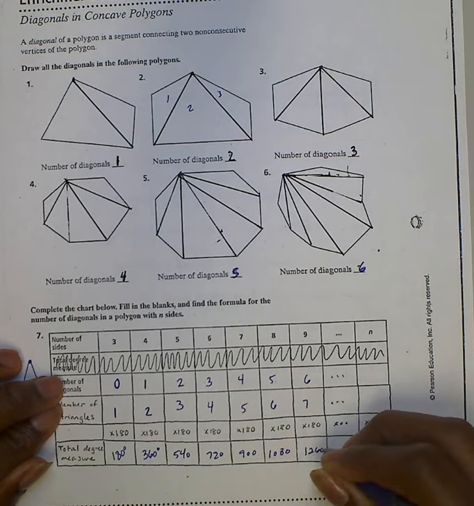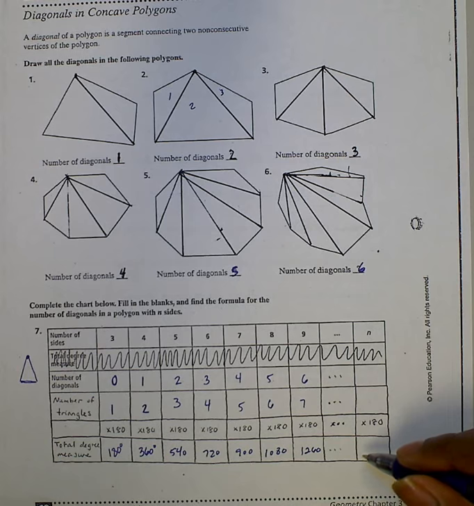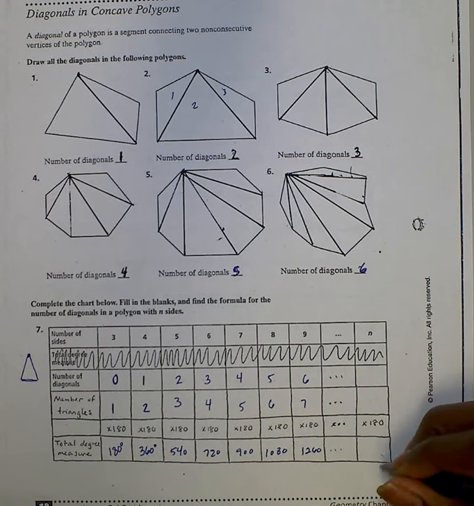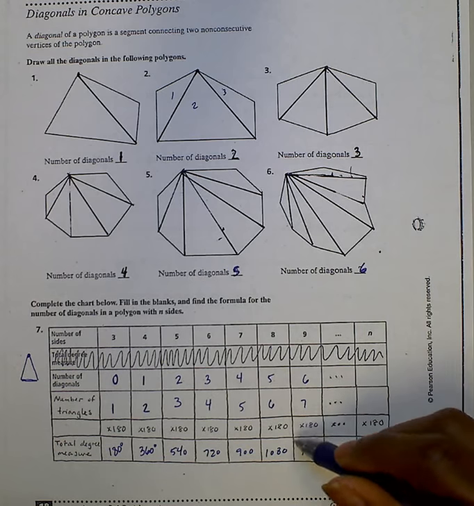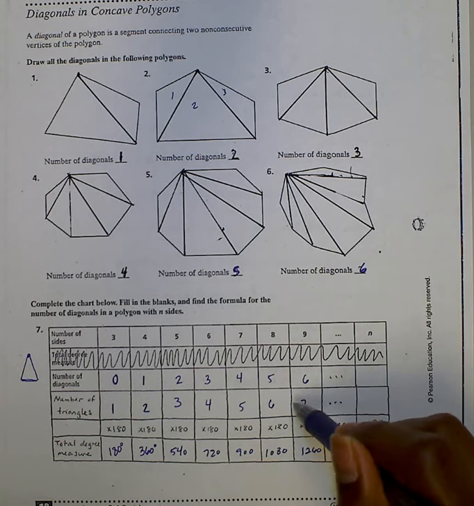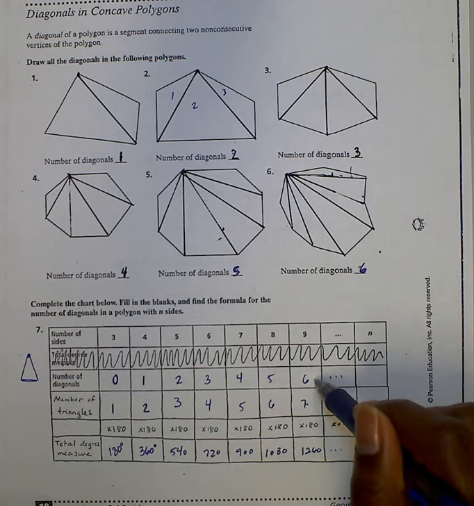1260. Alright, so what we're going to do is find out how we can find the total measure of degrees. Well, what we see here is that we're finding the number of triangles and multiplying it by 180. And so the number of triangles is always 1 less than the number of diagonals.